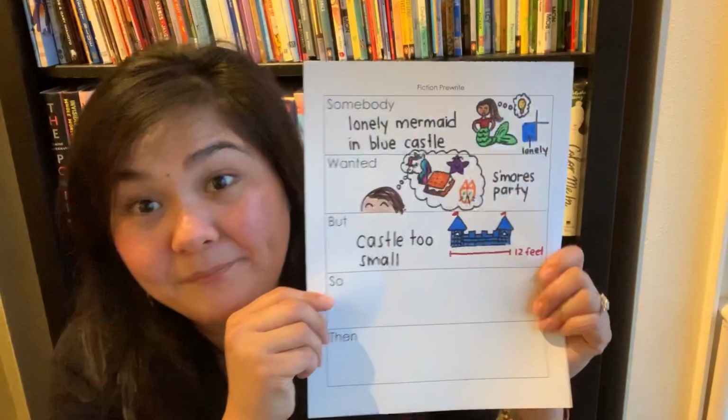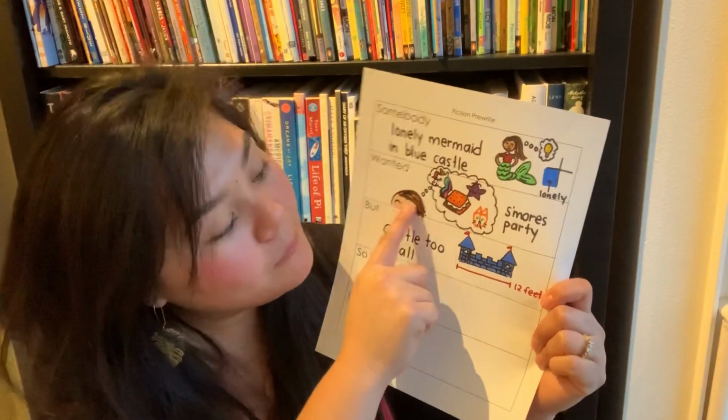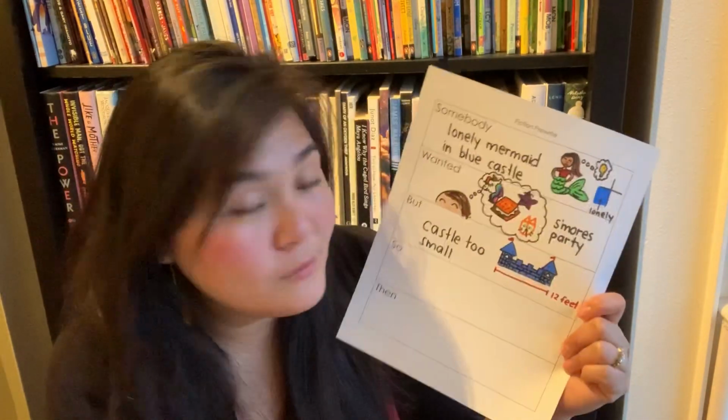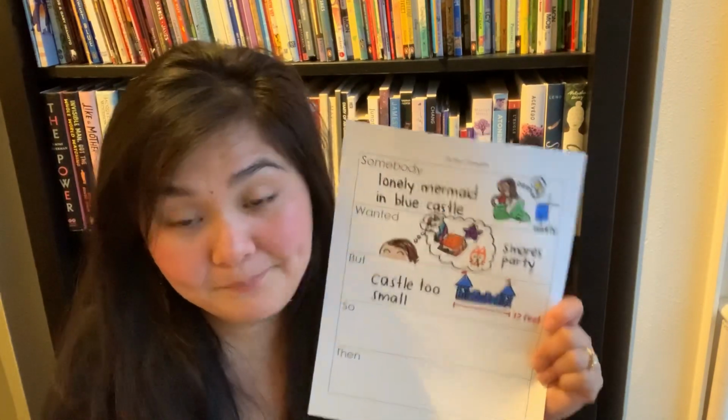So now that I know my idea, I'm going to write my idea in my plan or my pre-write so I don't forget all of my ideas. So I wrote the castle was too small, and I drew a picture of the Lonely Mermaid's Blue Castle, and I drew a little measurement that says 12 feet to show that there isn't enough room for the Lonely Mermaid and all of their friends. And now that my plan is done, I'm going to take that idea and write my next page.